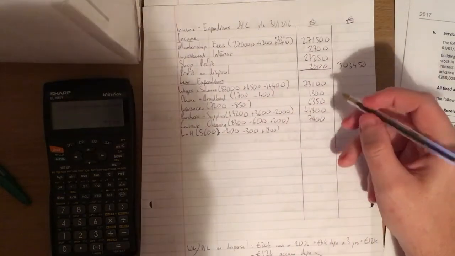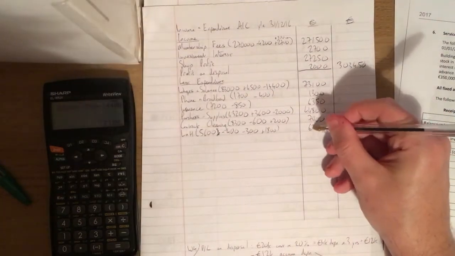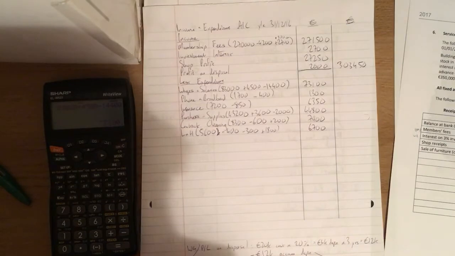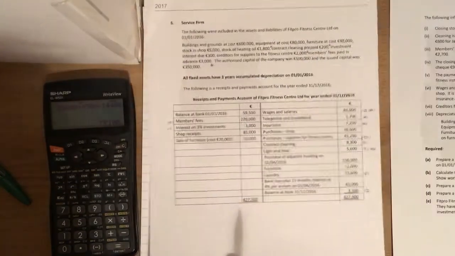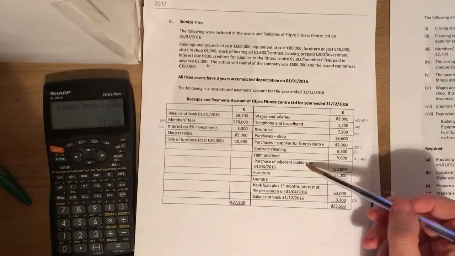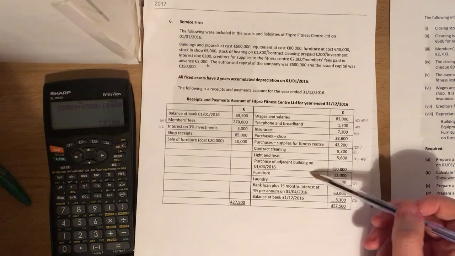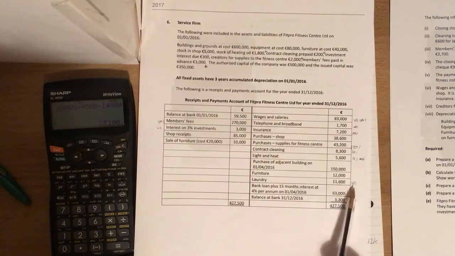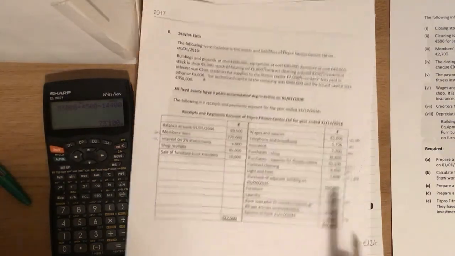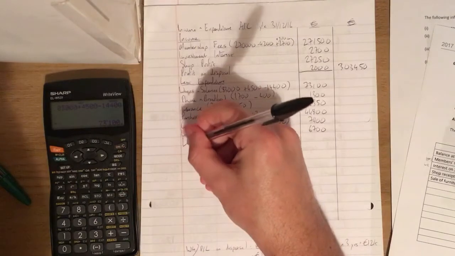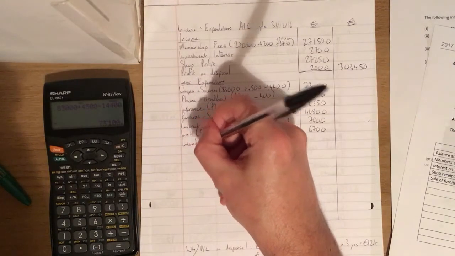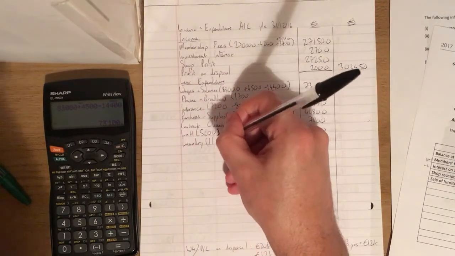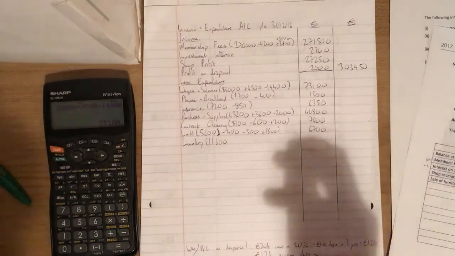And when you work that out, it's 6,700. Next, purchase of building is not income expenditure. Furniture, not income expenditure, so they just will be balance sheet transactions. Laundry then is 11,600, and I say that I've adjusted that in part 5. So laundry, 11,600.